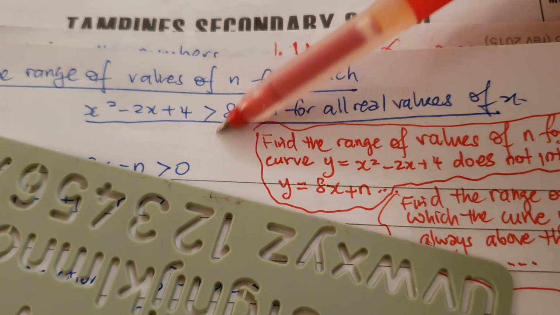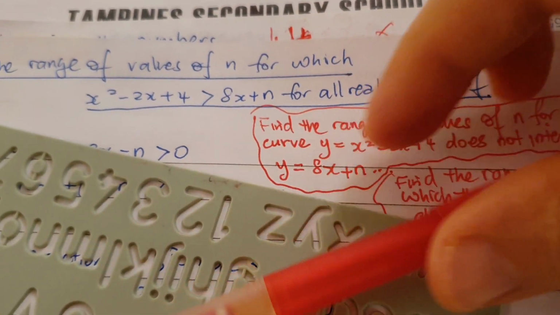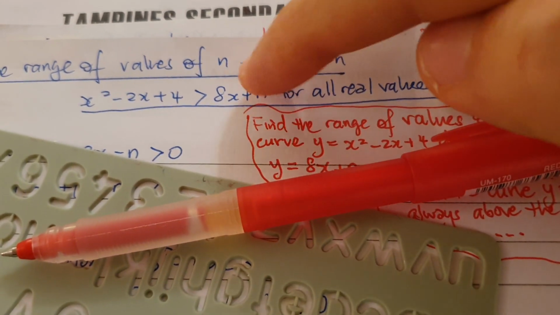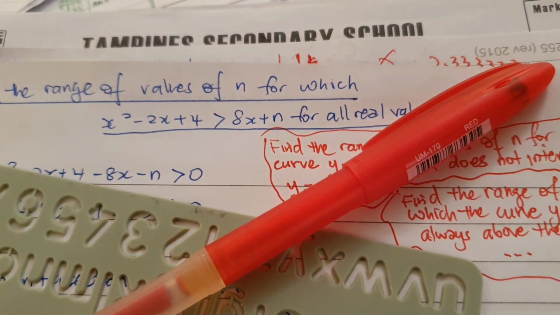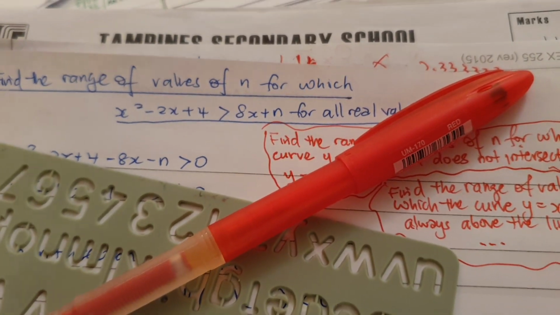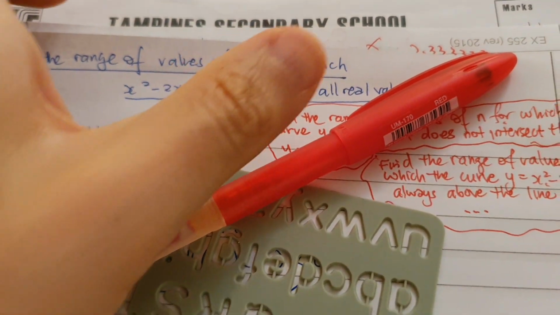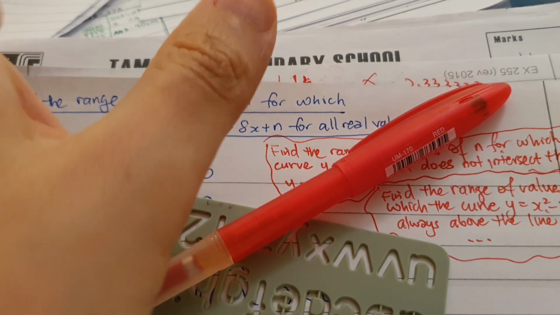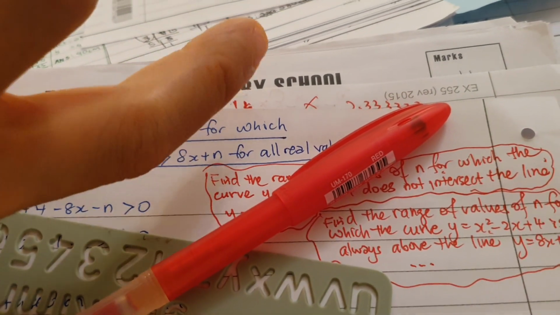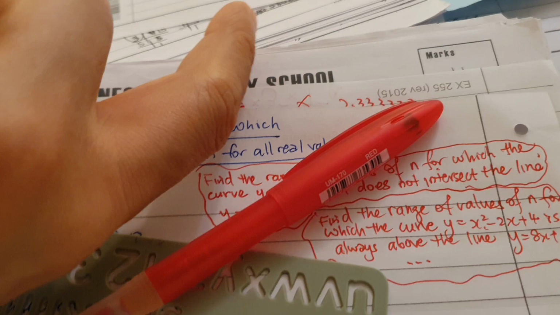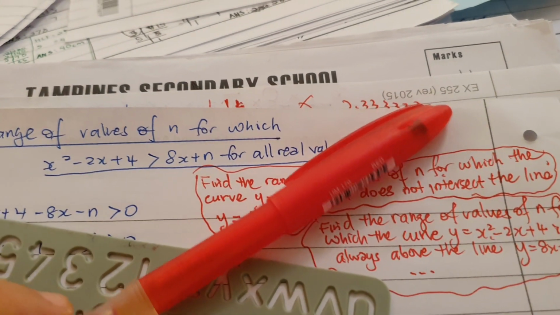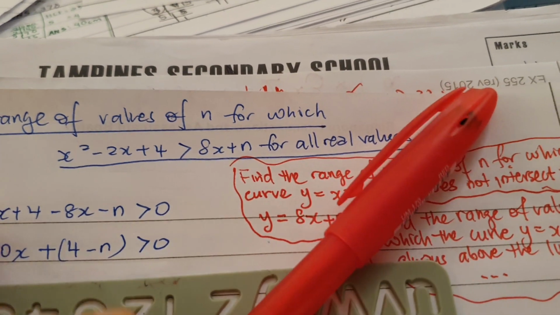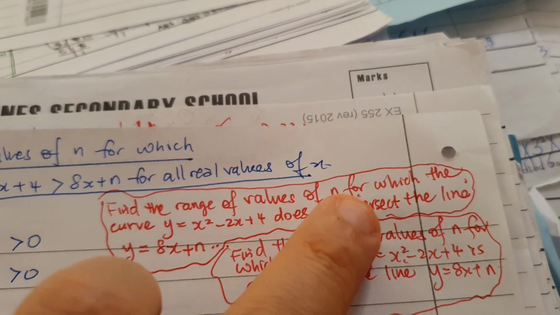Let's say this red pen is this 8x plus n. This curve, which is represented by my hand, is never ever going to cut. You see there's a gap here, so it means that they don't intersect each other.